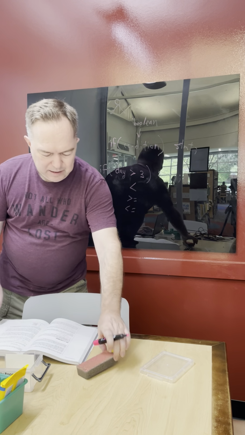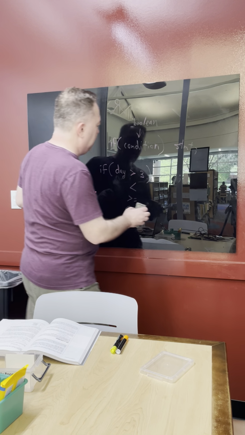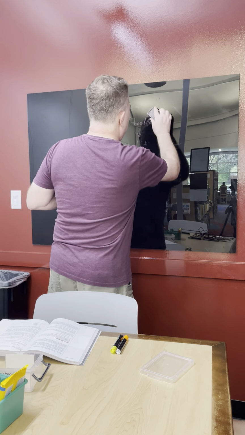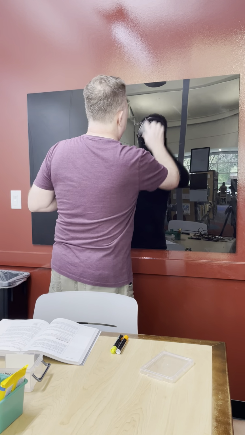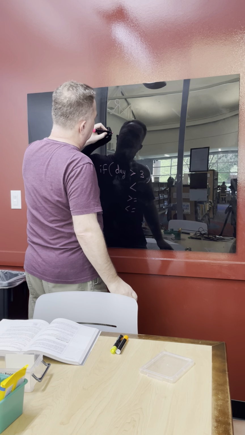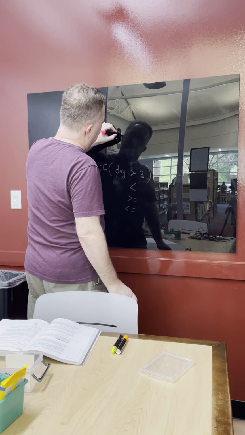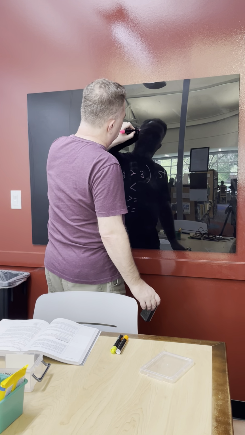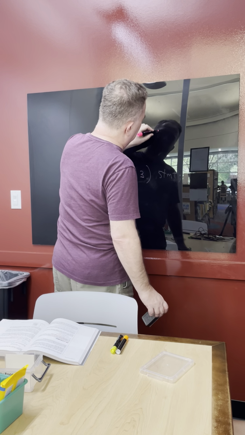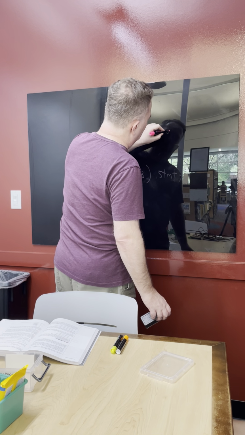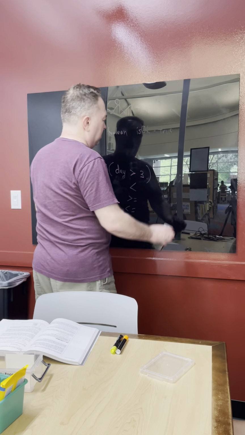Okay. Now this one, there's another one called a logical not. Let's say I have Boolean is okay. Now I'll say true. So it is okay.